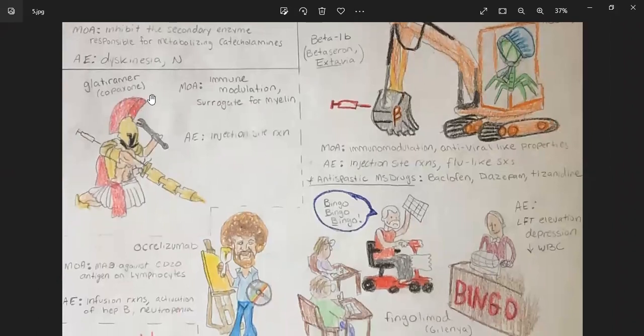Another drug for MS is glatiramer. So I have a gladiator for glatiramer, and he's holding a myelinated sword and a wrench. The wrench is because this is immune modulation. I think when you have a wrench, you're modifying something or remodeling something. So modulation. And then surrogate for myelin. That's why his sword looks like it's wrapped in these little pool noodle things. It's a surrogate for myelin. And then adverse effects are just injection site reactions.